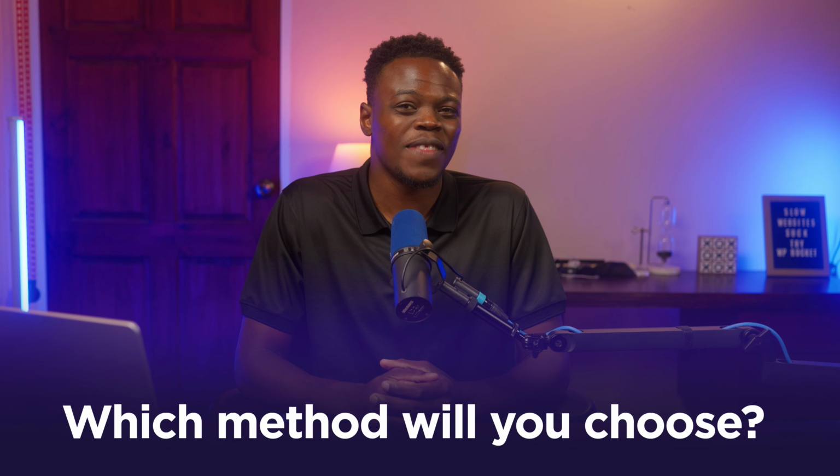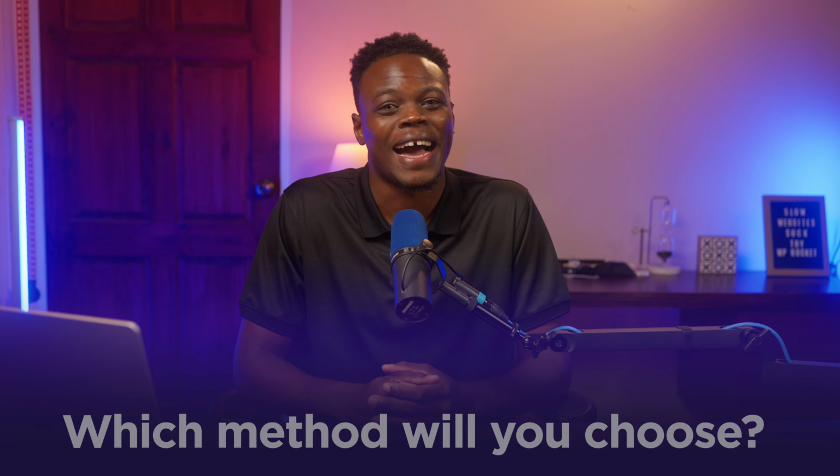So that's it. What do you think? Pretty simple, right? Let us know in the comments which of these 3 methods you decide to use for adding custom fonts to your WordPress website. And remember, prioritizing speed is key when you're choosing your fonts to ensure your site stays fast and efficient.